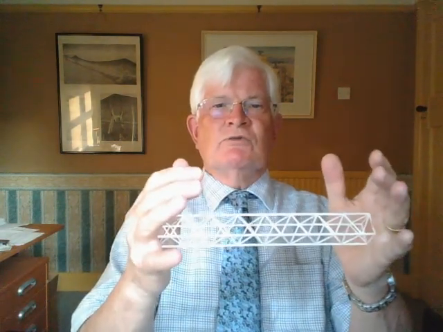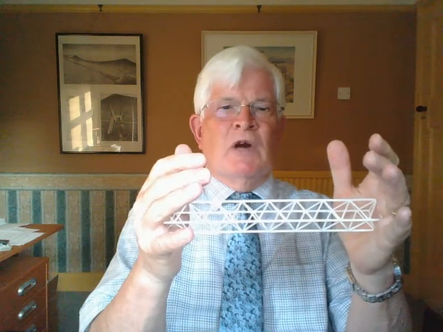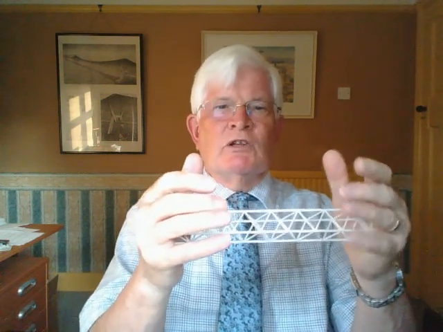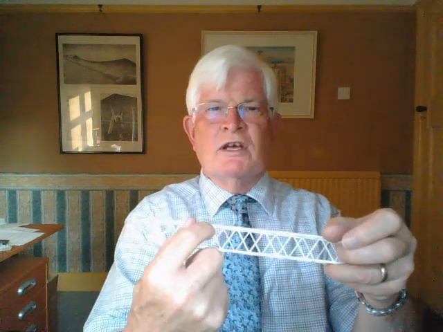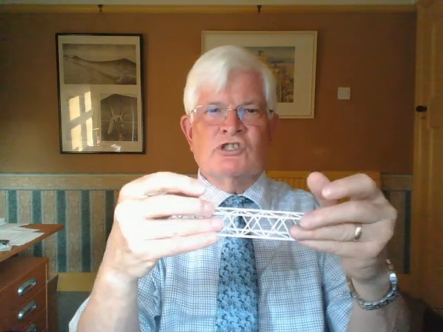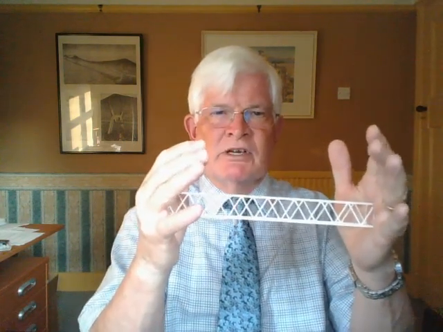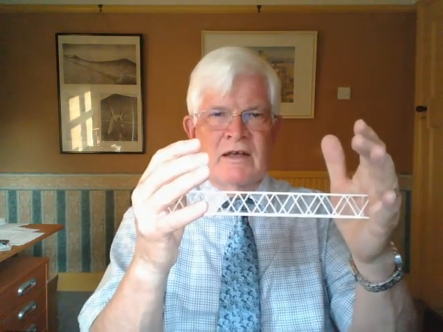And the strength of this macro material is going to be the force which makes this break in compression, and it will break by buckling these chord elements. They will buckle into a sinusoidal shape, and that's the maximum load you'll get out of this member. And that's a force, ultimate force.